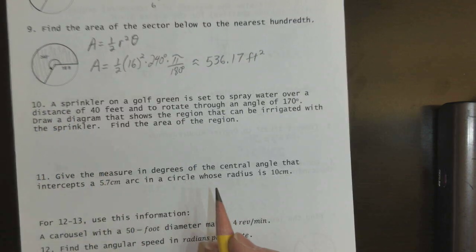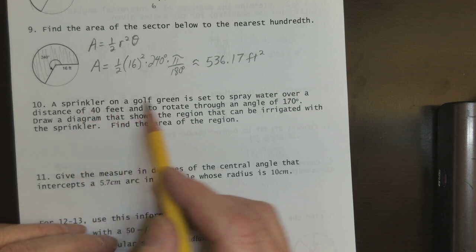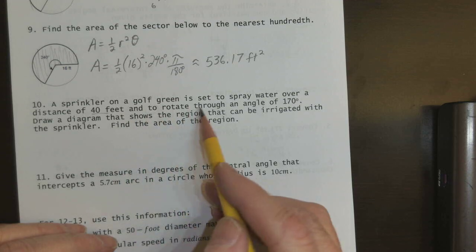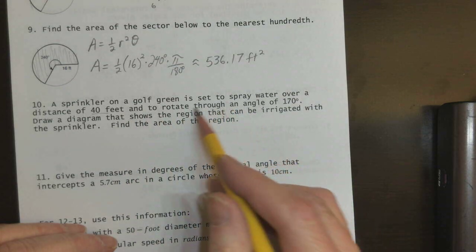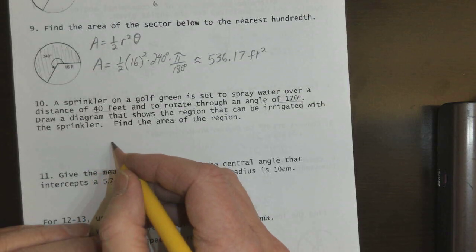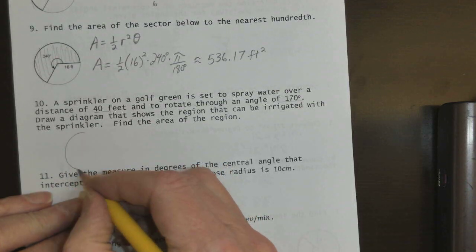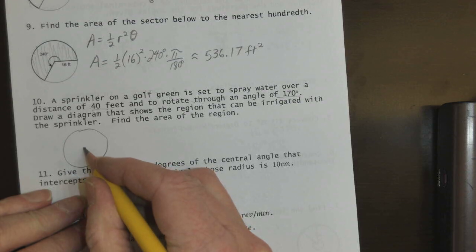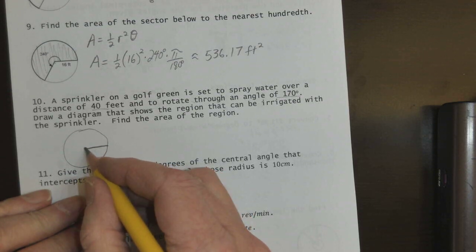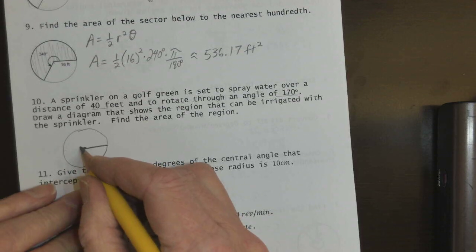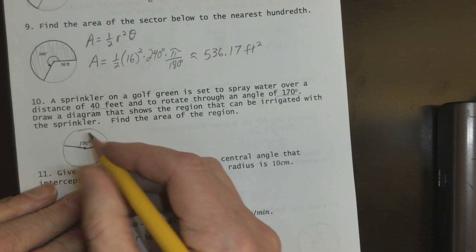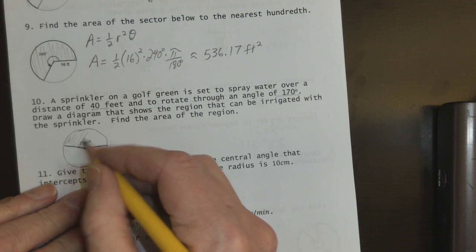Right here we have an application. A sprinkler on a golf green is set to spray water over a distance of 40 feet and rotate through an angle of 170 degrees. All right, so I'm going to draw a circle. Here's the sprinkler in the middle of the circle. It points to this side over, that's 180, so I'll just go up here a little bit and say this is 170 degrees. So we want to know this area.